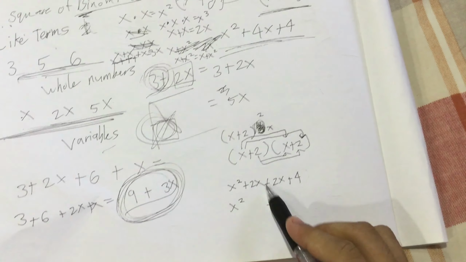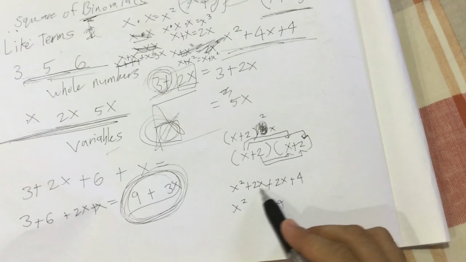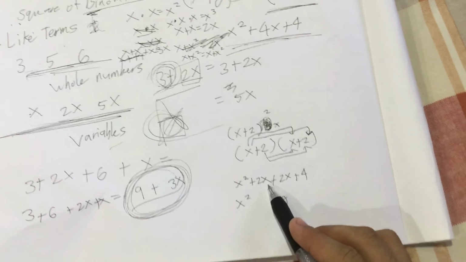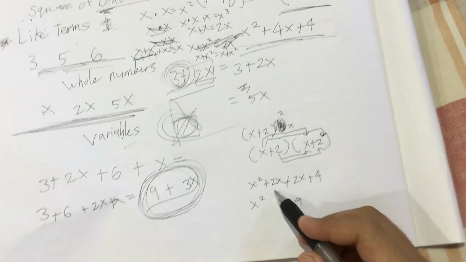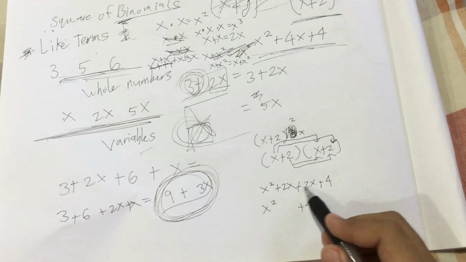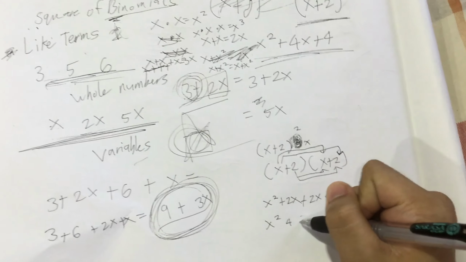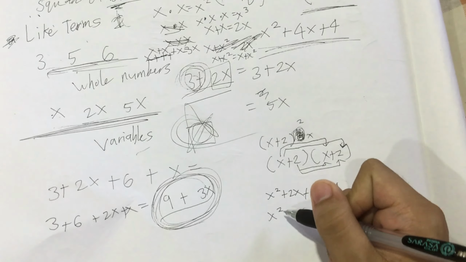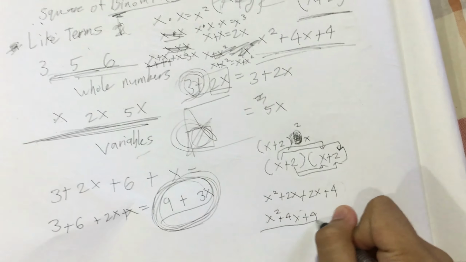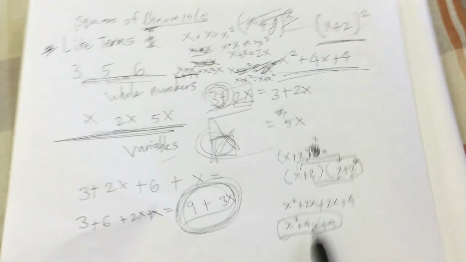Then, what about this? Are they similar? Yes. Are they supposed to be added to each other? Yes. So how do you add them? 2 plus 2. Write that down. And then the x, just write it down like that. Okay? So, this is how we got the answer.